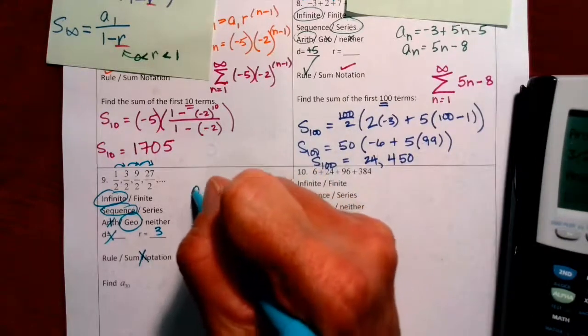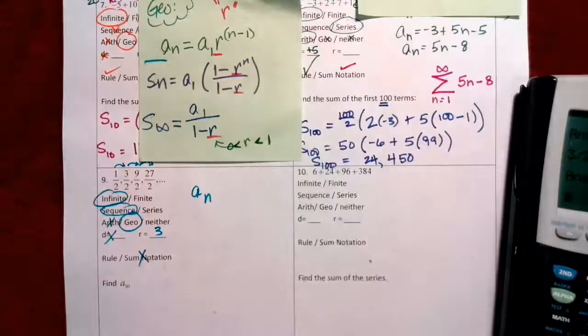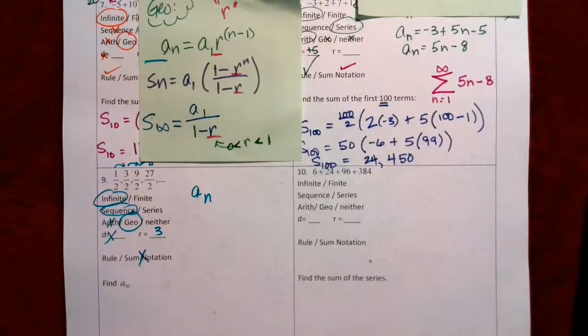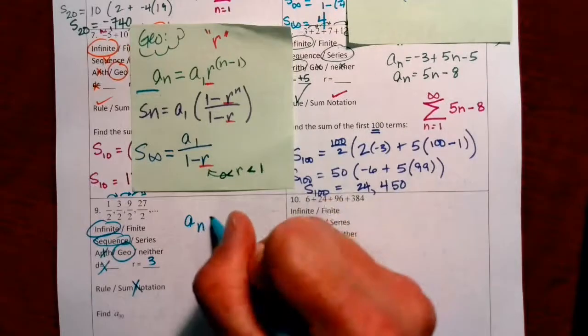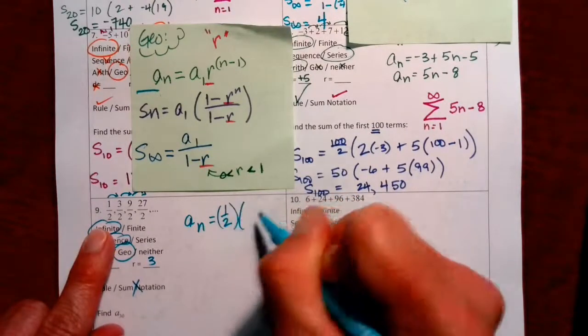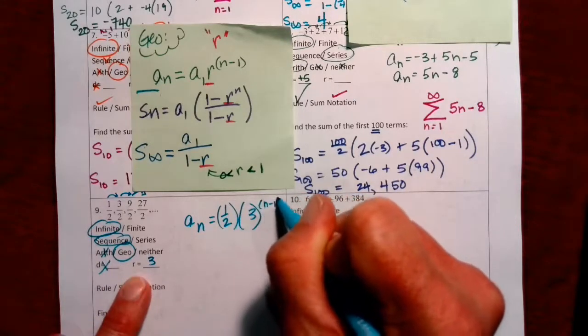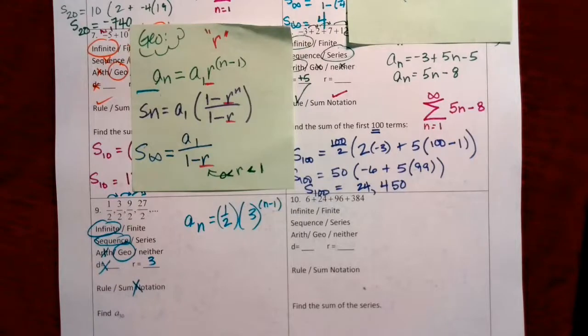So here's my rule. Hey, any number, it's geometric. I'm using this post-it note here. Any number is going to be equal to my first term, which is 1/2, times my ratio, which is 3 to the n minus 1 power. And that's it. I don't need to simplify it because it's geometric and I can't simplify any of that.